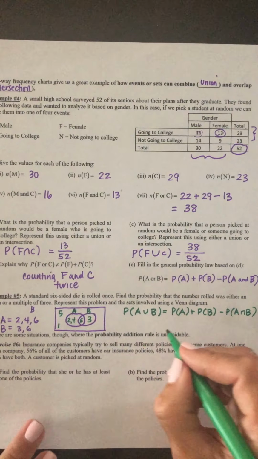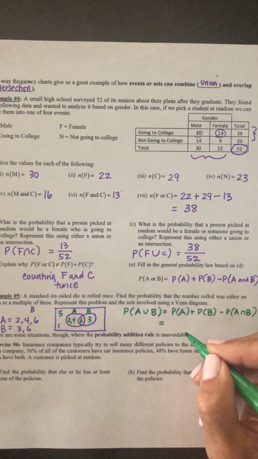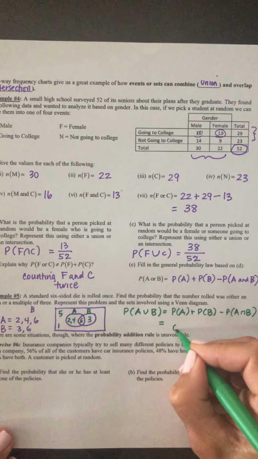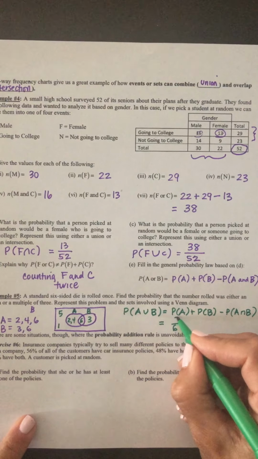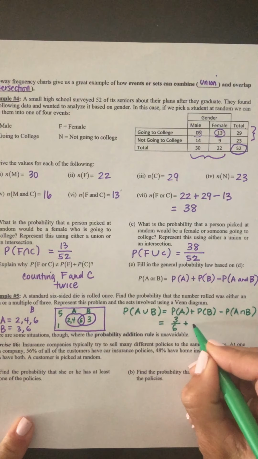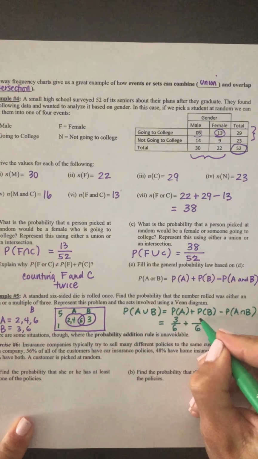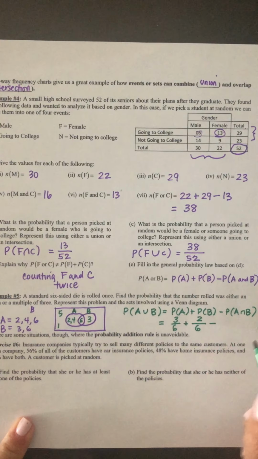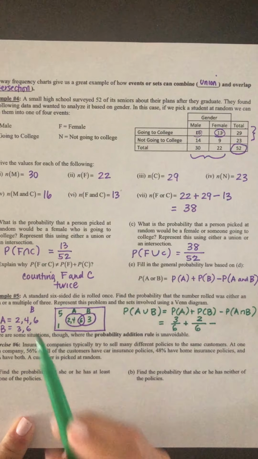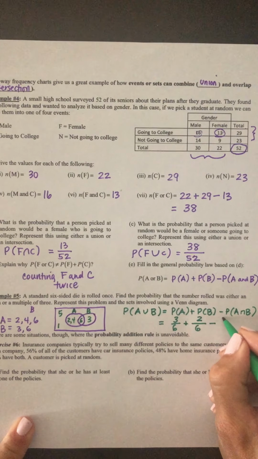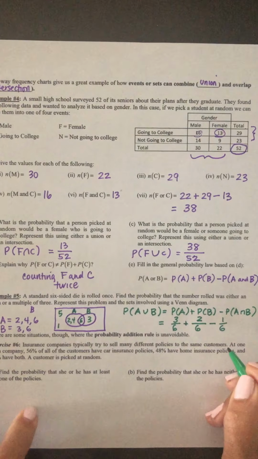So the probability that you have an even: first of all, you have the whole is 6 options. Evens, there's 3 of them. Plus the probability of falling in set B. You still have 6 options, of which only 2 are in B. And then you're going to subtract out what they both have. They both have 1 element, which is a 6. So 1 out of 6 is double counted.